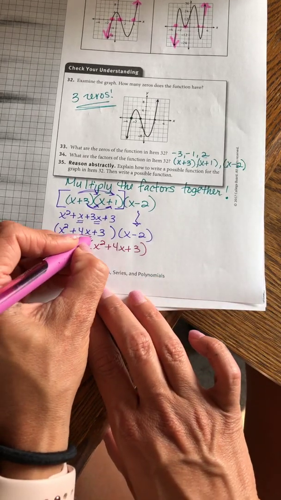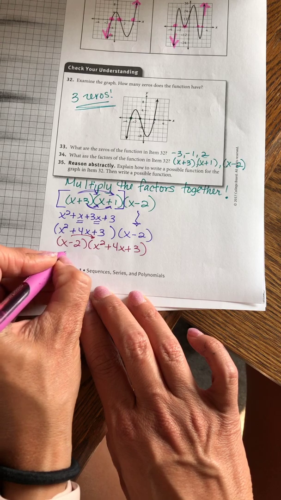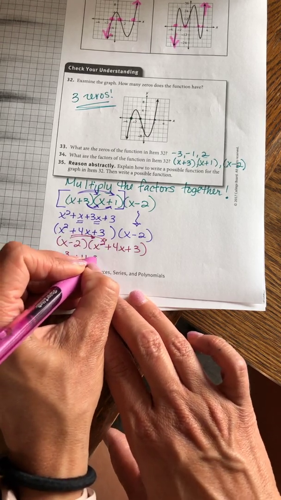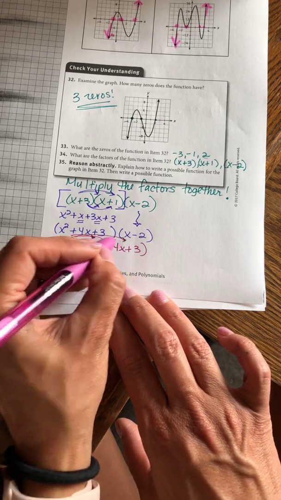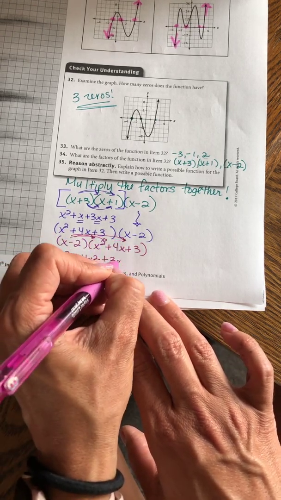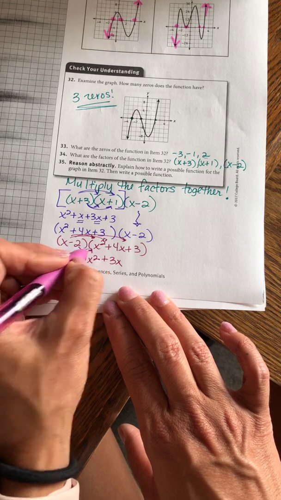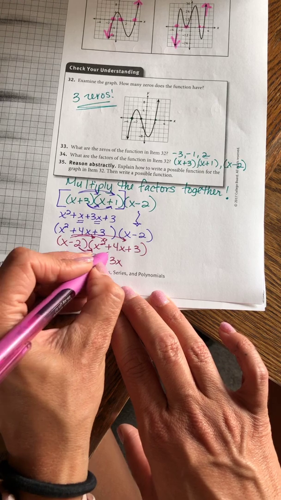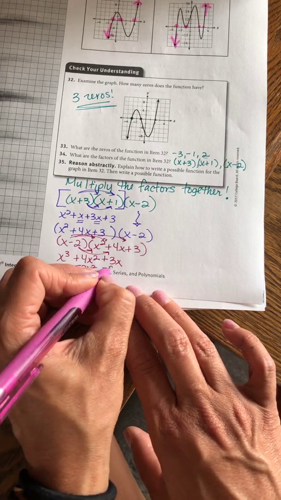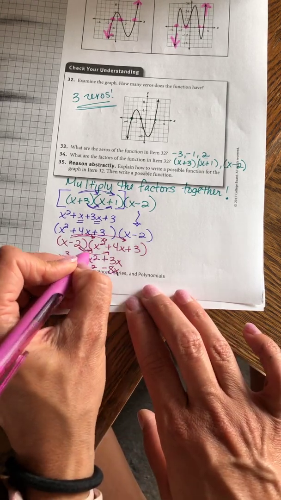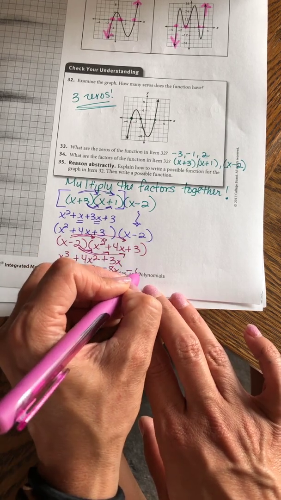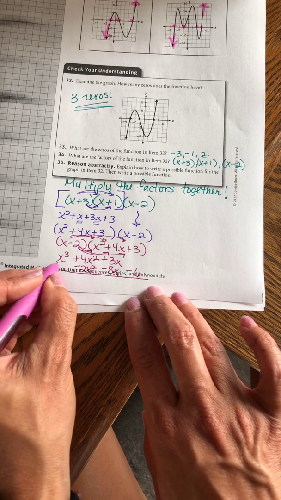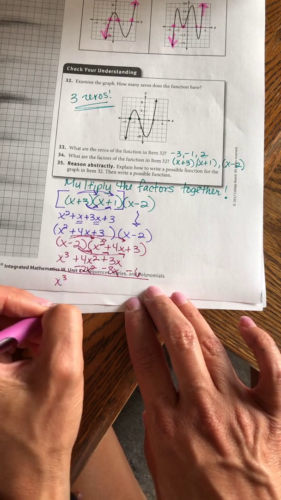All right, so x times x squared is x cubed. X times 4x is a 4x squared. X times 3 is a 3x. Now the inside terms. Negative 2 times x squared is a negative 2x squared. Negative 2 times 4x is a negative 8x. And negative 2 times 3 is a negative 6. Notice how I stacked like terms together so they're already grouped. X cubed had nothing to combine with.